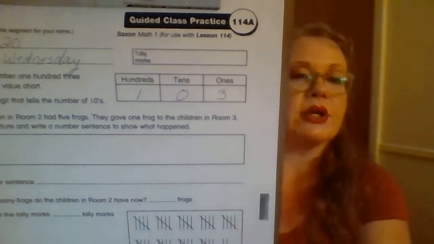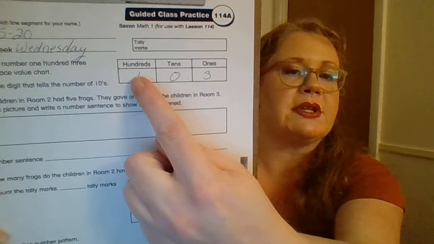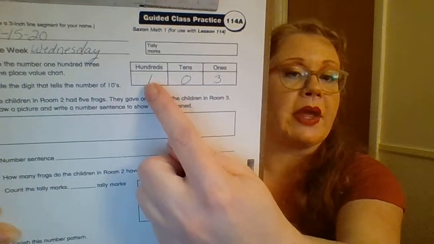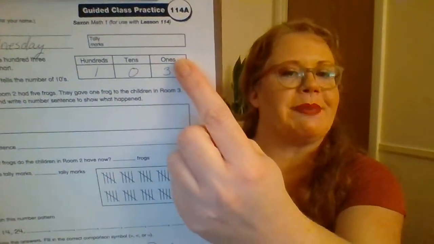When it's on the place value chart, that makes it pretty easy. Your first place, the first number's 1. Sorry, I was looking at it backwards. Your ones place, that's where you start: 0, 1, 2, 3, 4, 5, 6, 7, 8, 9.